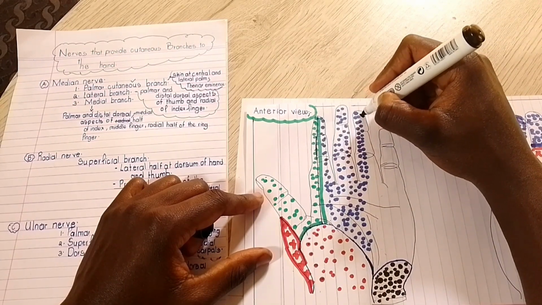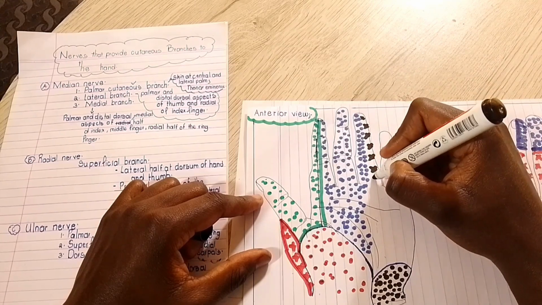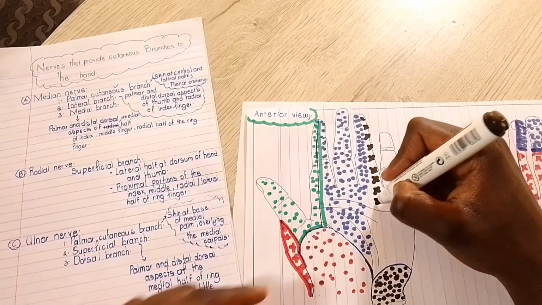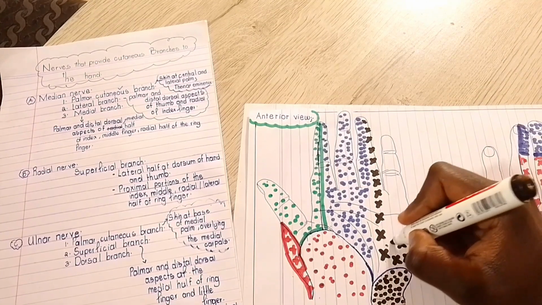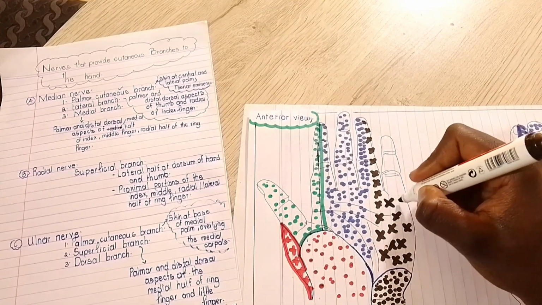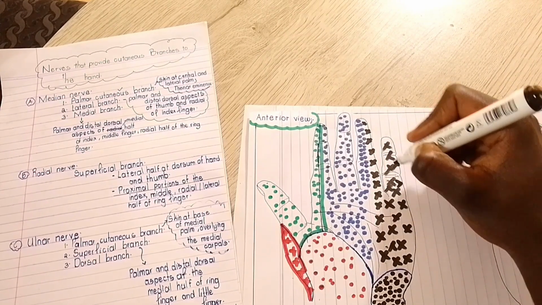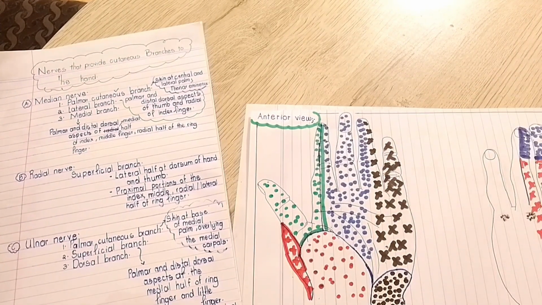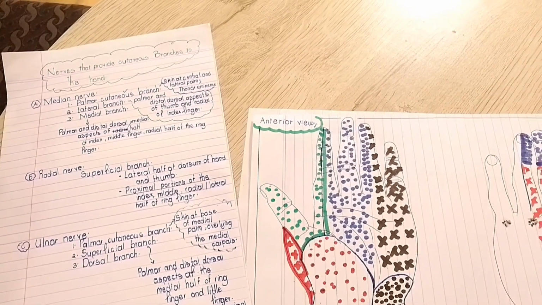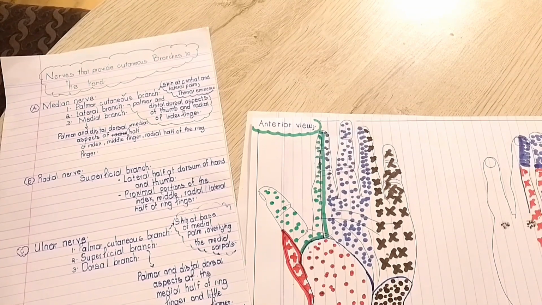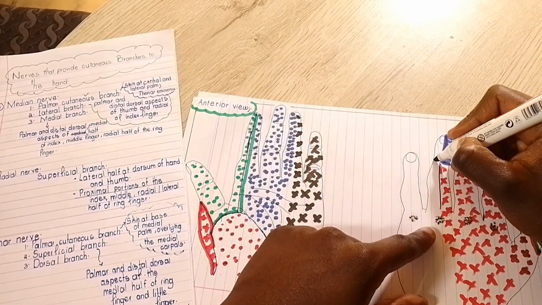So this area here, where you can see the black X's, so this whole area, the medial half of the ring finger, as well as the proximal palmar portion, as well as the palmar surface of the little finger, is innervated by the superficial branch of the ulnar nerve, as well as the distal aspects of these digits.